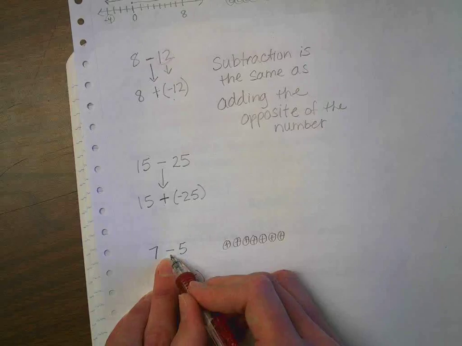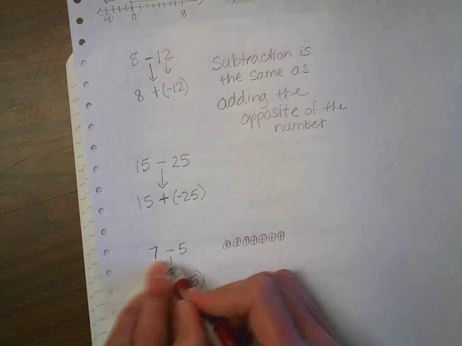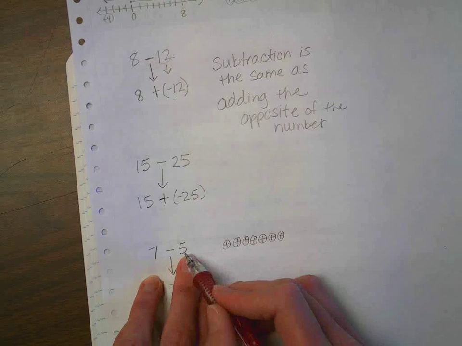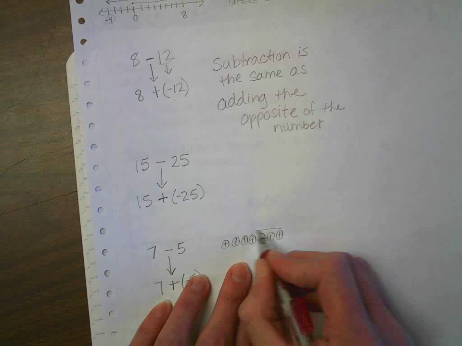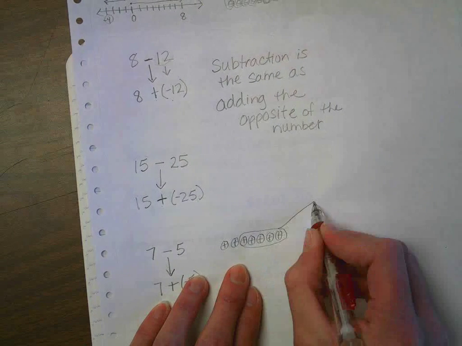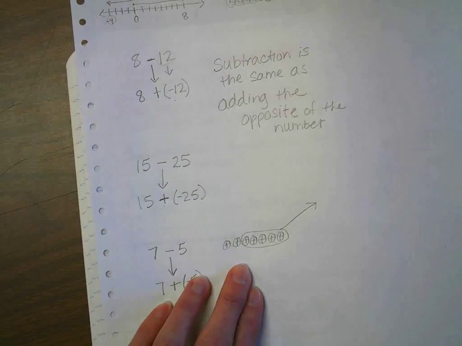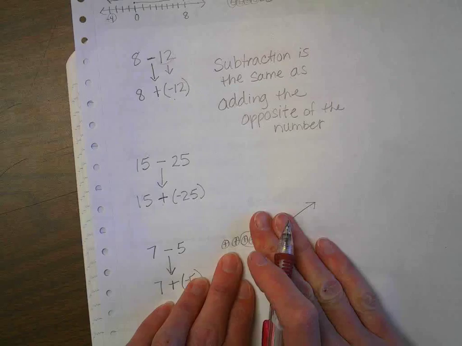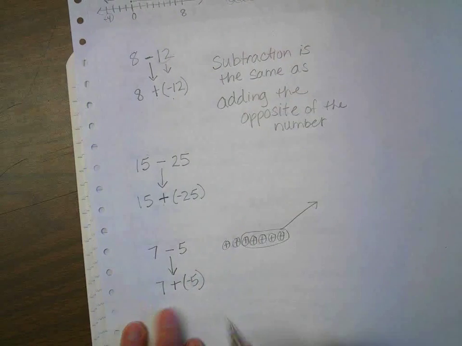Look at it. That's a positive 5, right? And this symbol says take away or minus or subtract. 7 subtract 5. 7 positives subtract 5 positives. So I'm going to circle 5 of them, and I'm going to take them away. That's what that arrow says. They're gone. So when they're gone, what do I have left? I have 2 positives left.